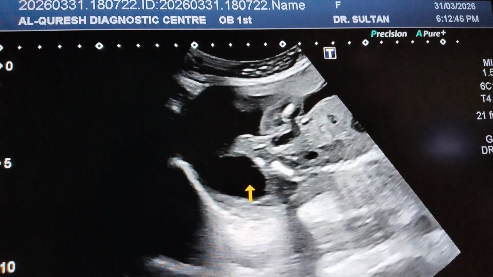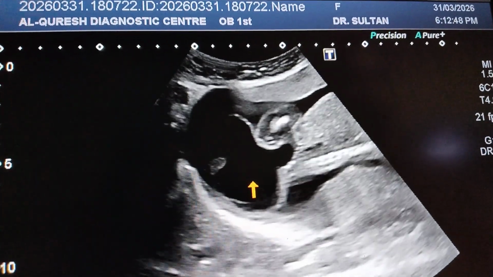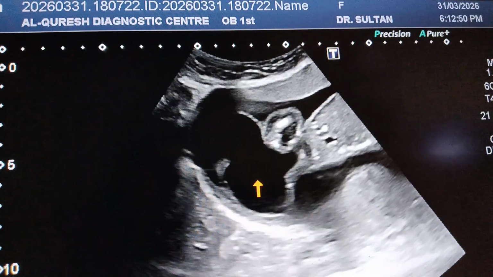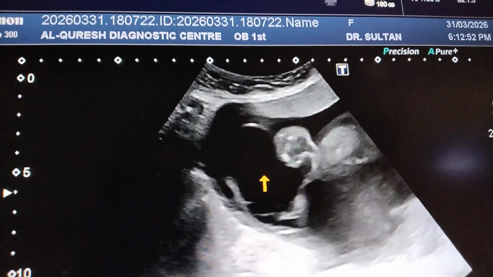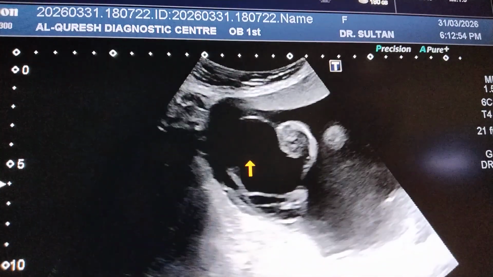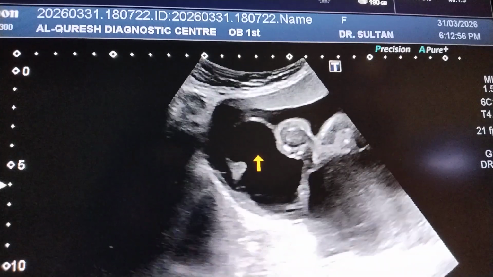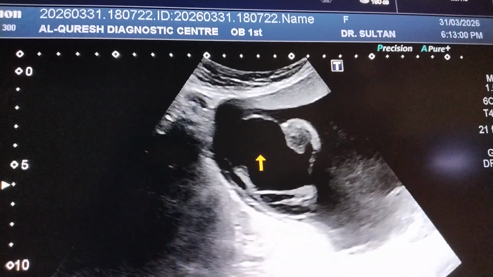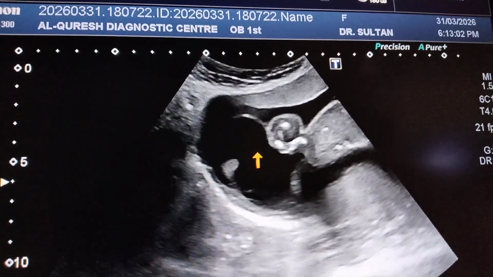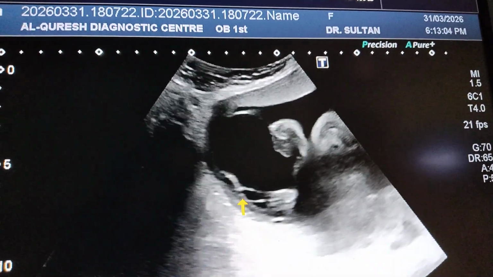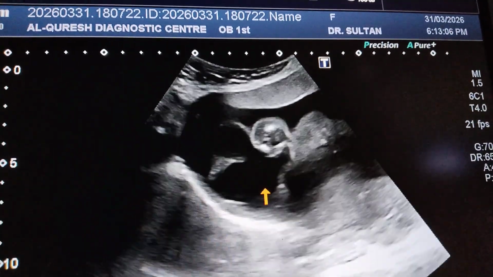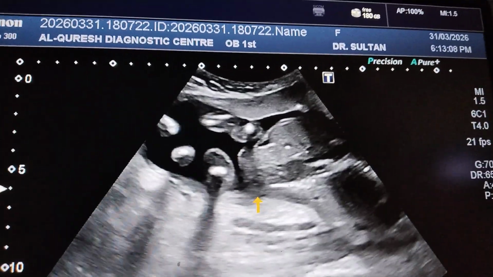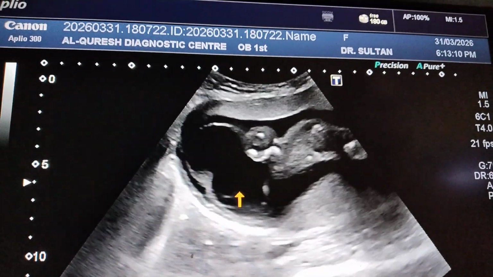It is the most common tumor of the fetus and neonate at the sacrococcygeal region, and it contains all germ cells like ectoderm, endoderm, mesoderm. So all germ cell layers are present. So it is basically a germ cell tumor.